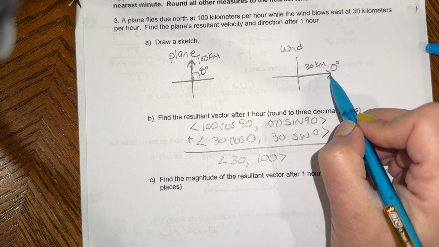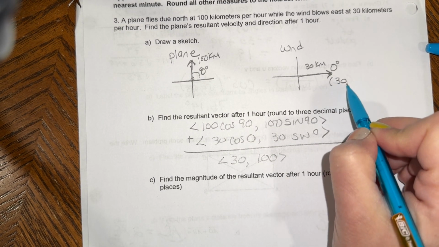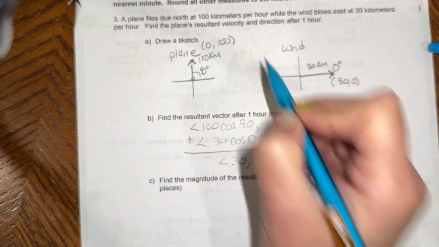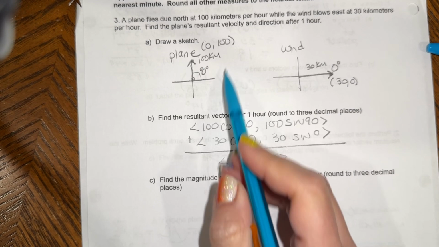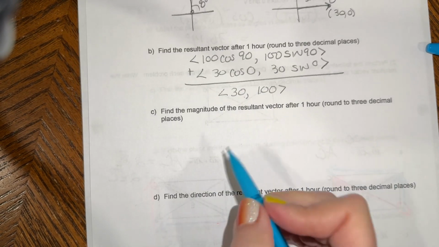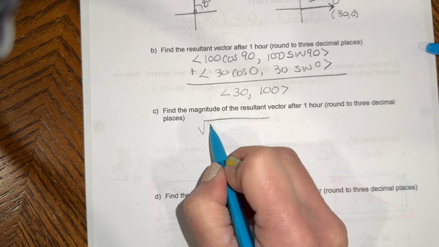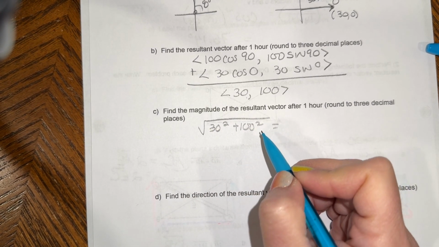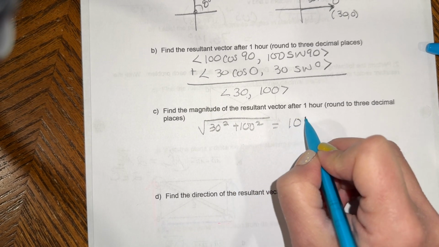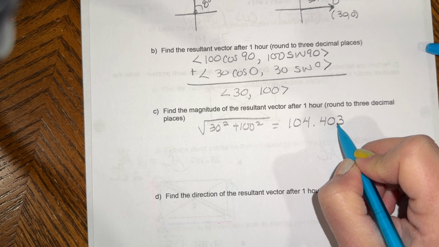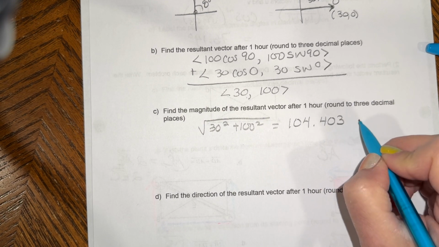Which kind of makes sense because this vector is over 30 up 0. This vector is over 0 up 100. So 30 plus 0, 100 plus 0, it works. All right, find the magnitude. Type that in your calculator and rounding to 3 decimals. And the units are kilometers.